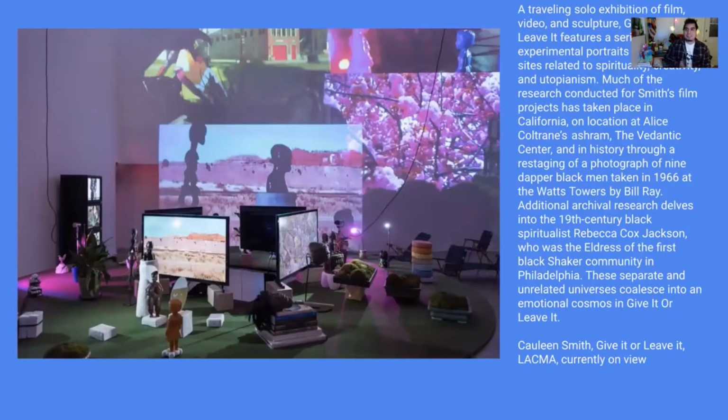And utopian effort, how could you not talk about Colleen Smith's current exhibition at the LACMA, which is called Give It or Leave It, which brings together different Black filmmakers who were working in the 20th century, decades apart from each other, but they were all kind of thinking about utopia and documenting utopia.